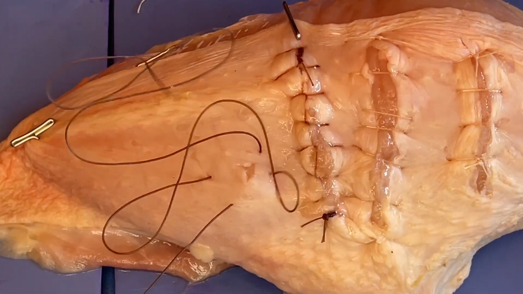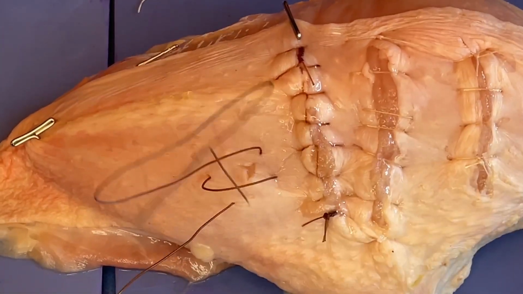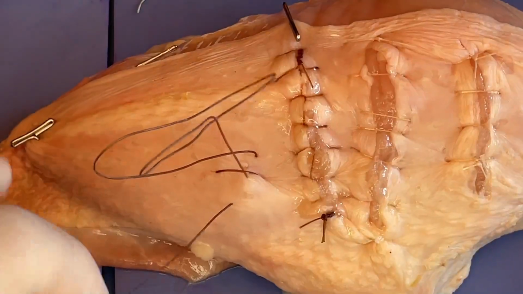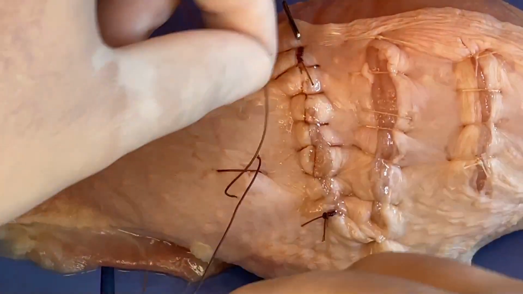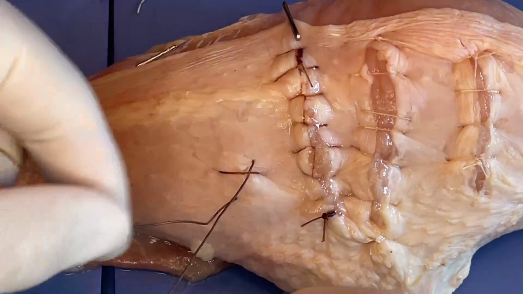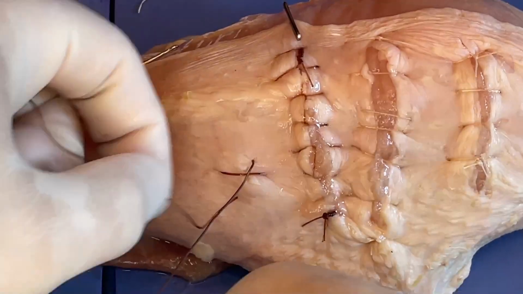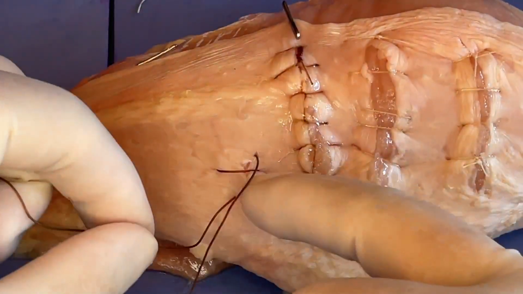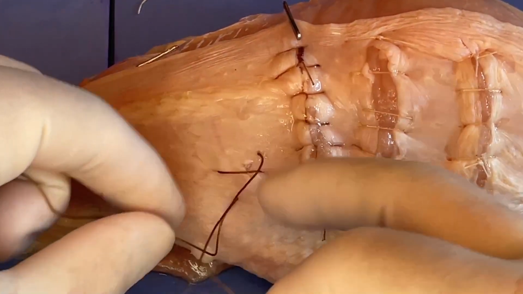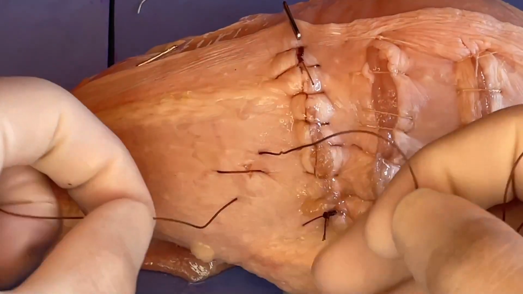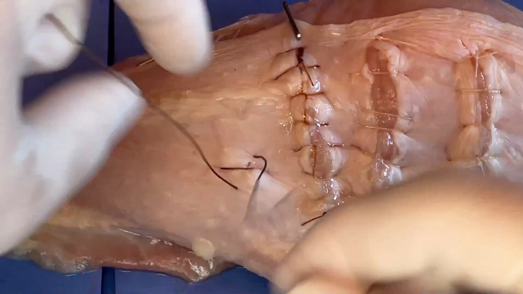And then as we tighten this down, what we see we've got is a nice area of compression, because now as we tie this, we've got kind of that X or 8, so figure of 8. But we've got compression really surrounding that area of bleeding. So no matter which direction those vessels are coming in from, or if they're coming up from a little bit deeper, we've got good compression there.